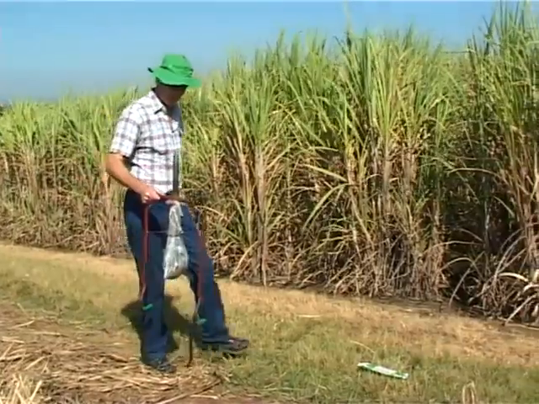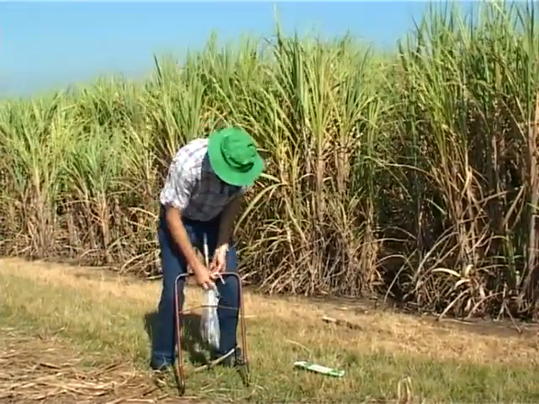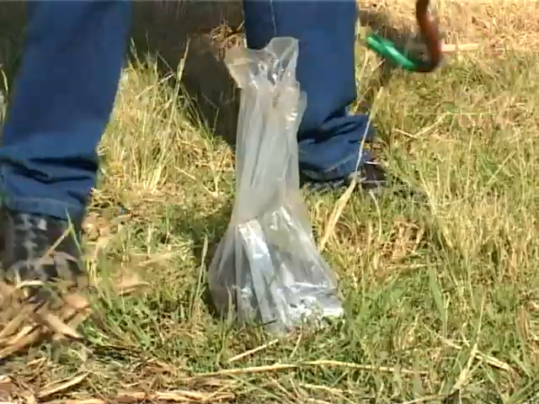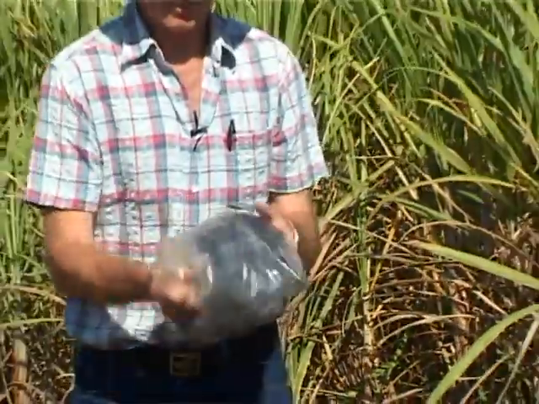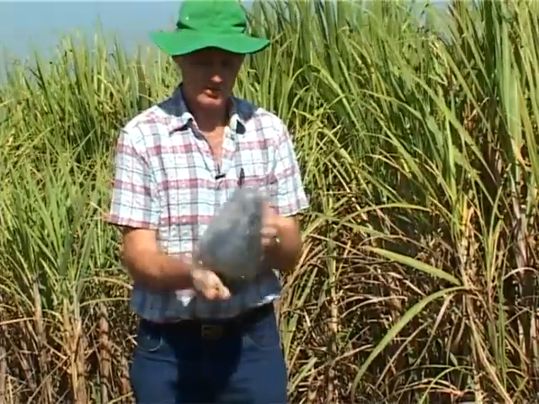Once we've taken 30 cores, sub-samples, we then take the packet off of the sampler. The important thing at this stage is to thoroughly mix the sample to ensure that you've got a well mixed, homogeneous sample.